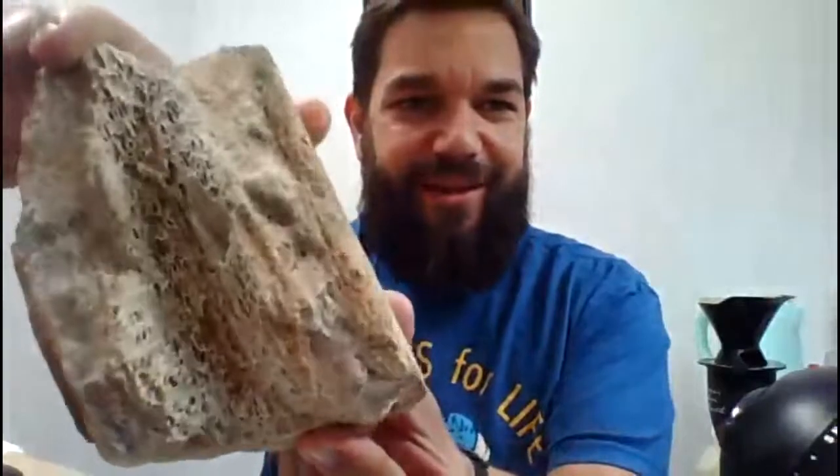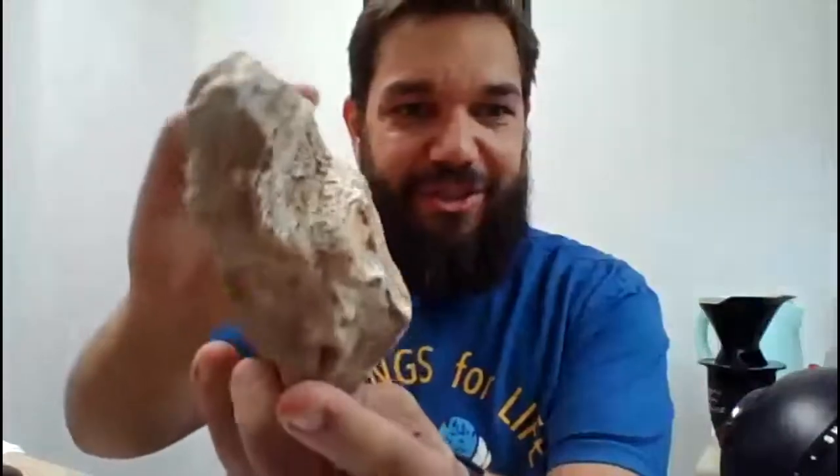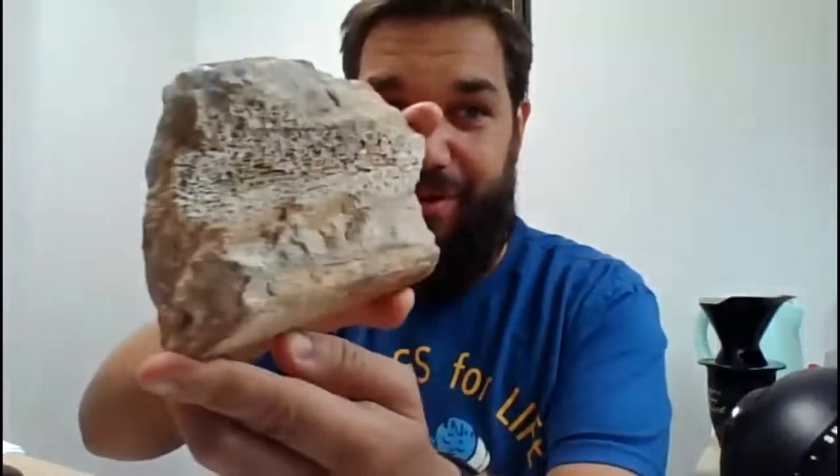Once you start to recognize fossils, you'll actually find them all over the place. And you might ask, how do you know it's a bone and not a rock? I'll show you. Take a look on the inside and you can see that very spongy tissue that is obviously part of a large fragment of a large bone of a large animal.